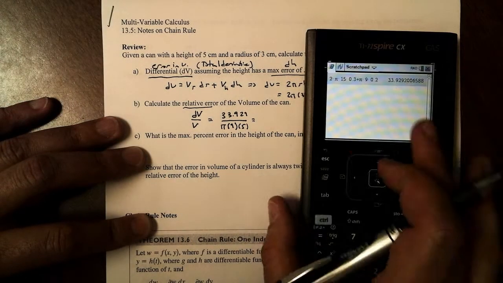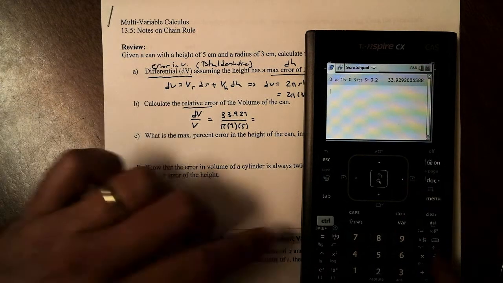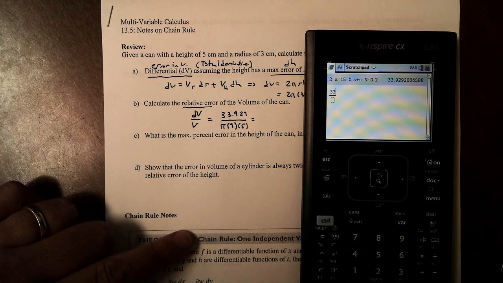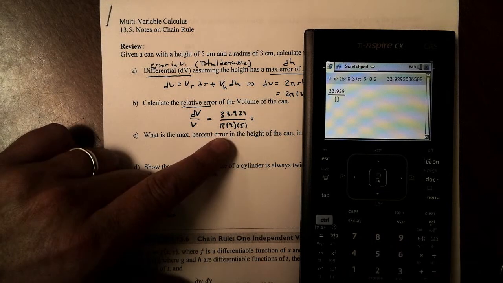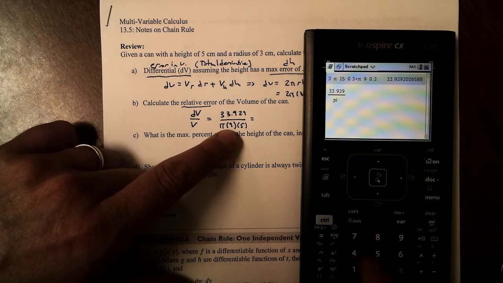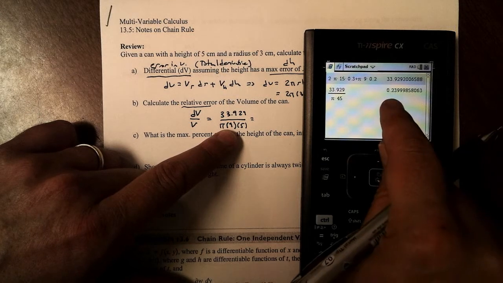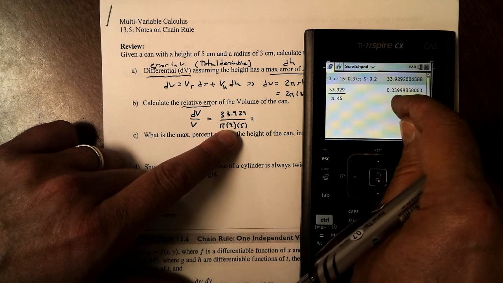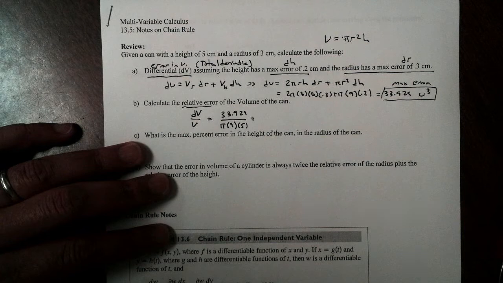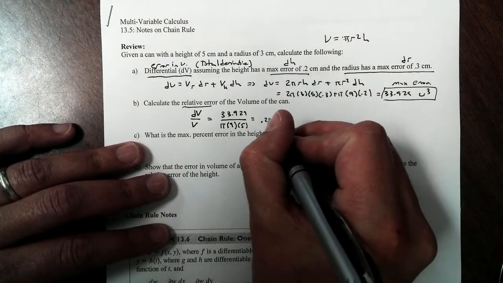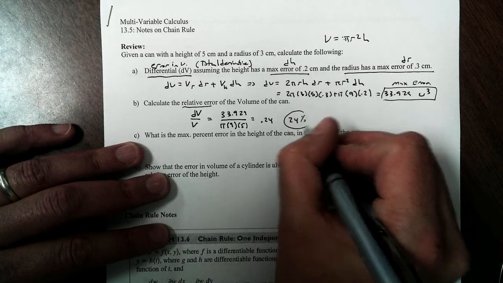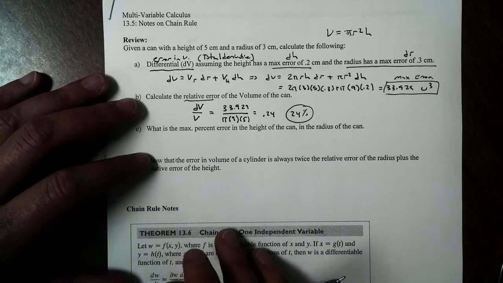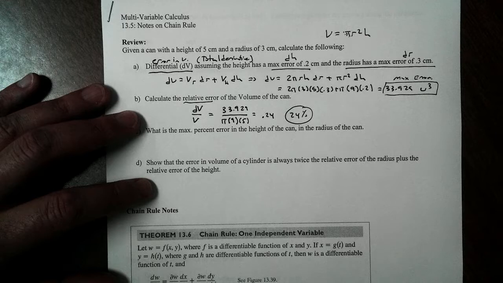Let's type that in our calculator. 33.929 divided by pi times 45, and I get 0.2399, so basically 0.24, or 24%. Ooh, so that's a pretty big error for the can. We'd be off by quite a bit there.